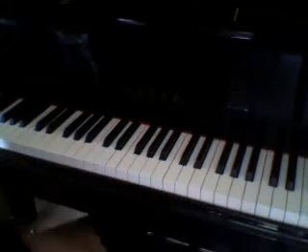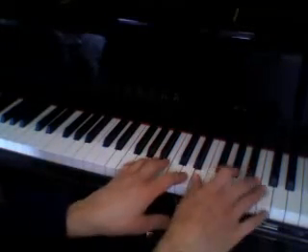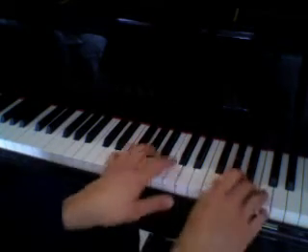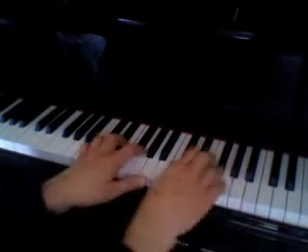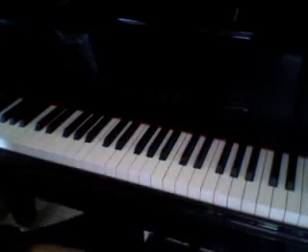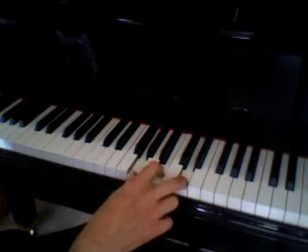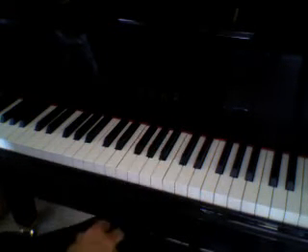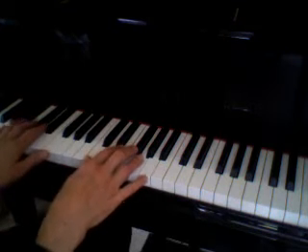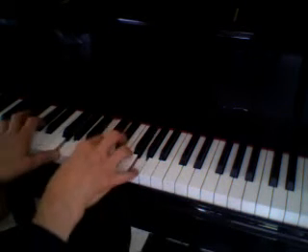You can play those chords in any order you like. You can play a couple of G's and F's like this. Let's try this. Play a C and a G and an F. And you can play that in your right hand too. So C, G, F.